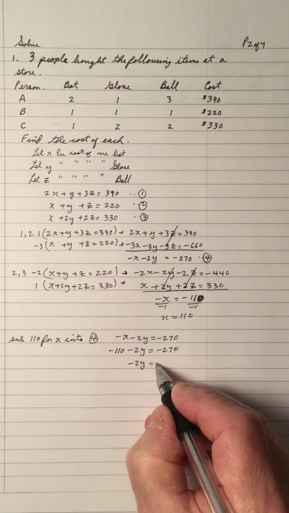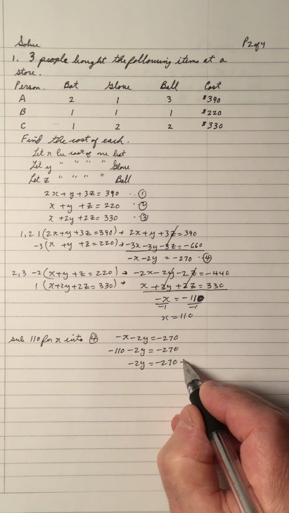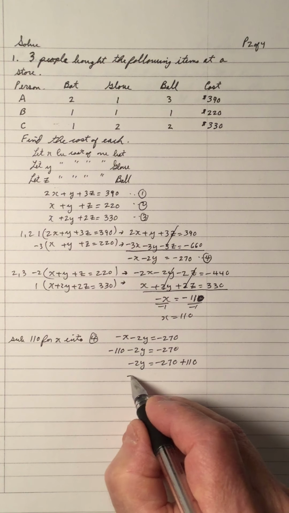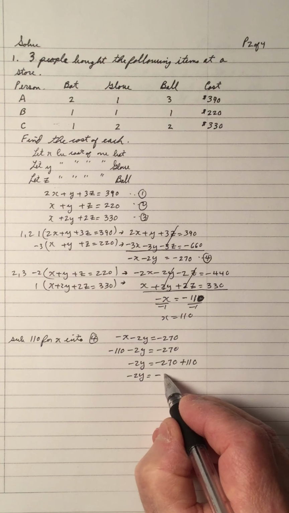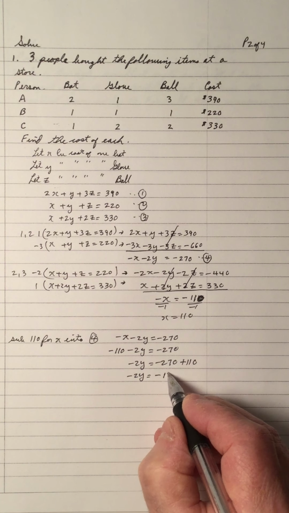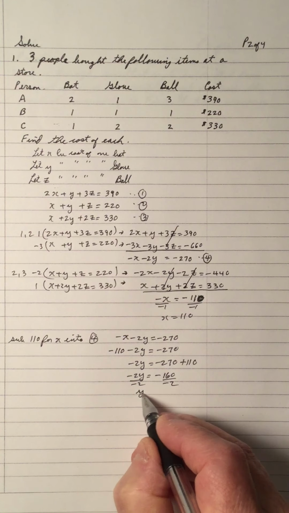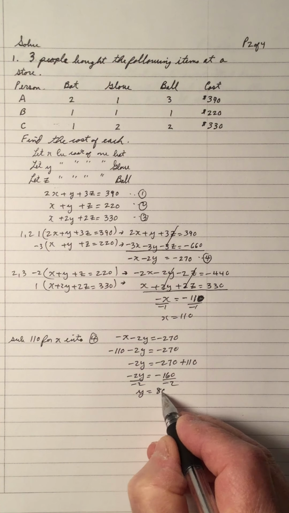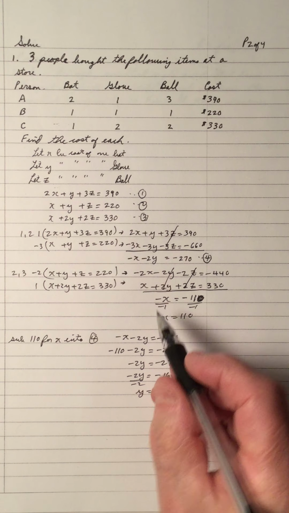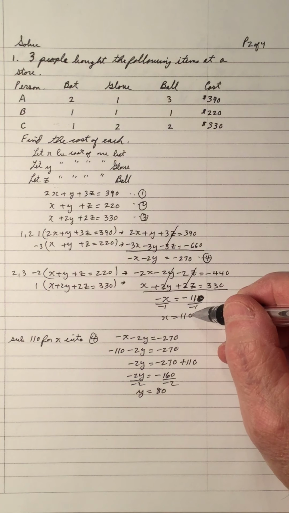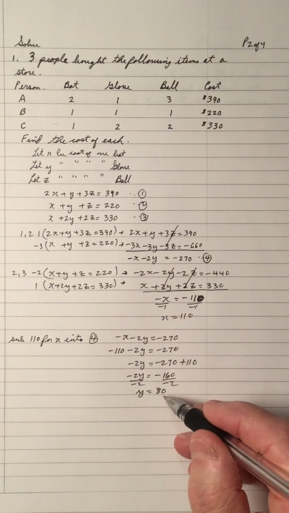Negative 2y, negative 270, negative 110 becomes a plus 110 when you transpose it. And that gives me a negative 160. Divide by negative 2, and y becomes 80. So x is the cost of a bat, so a bat is $110. Y is the cost of a glove, which is $80.